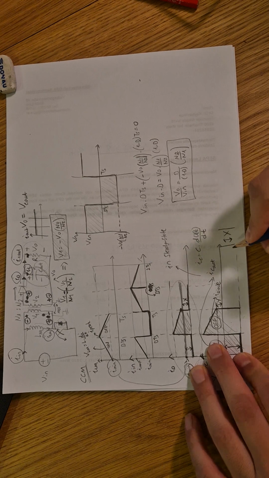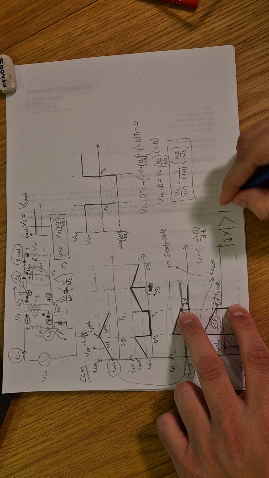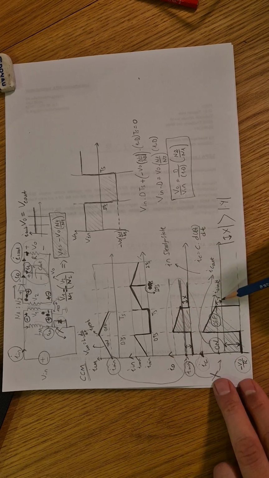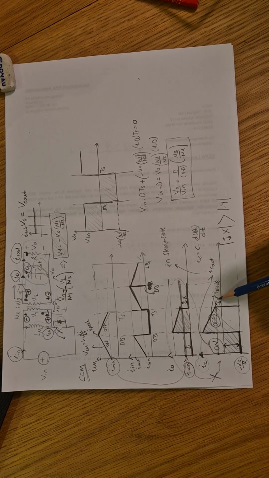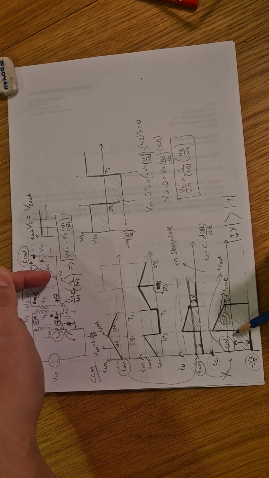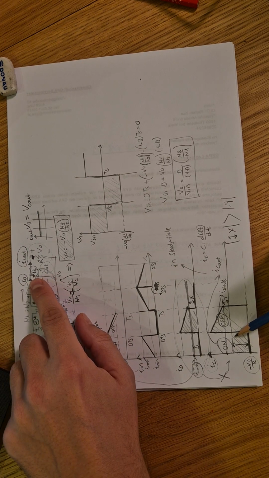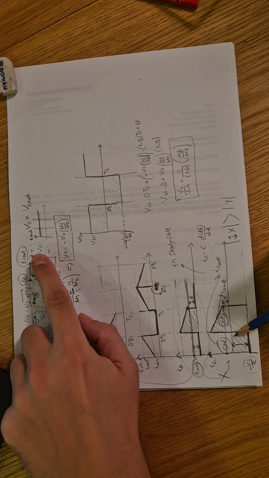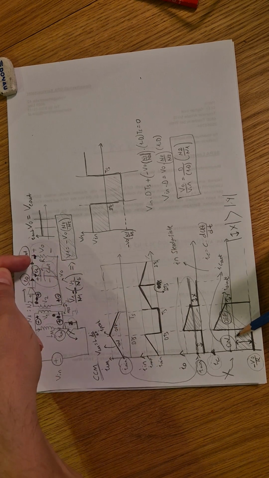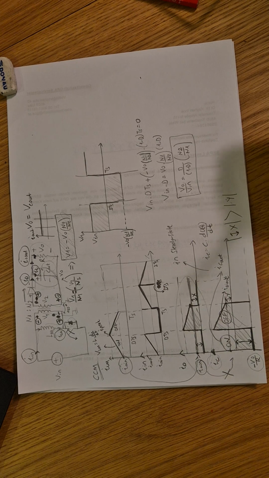The amplitude of x is always greater than the amplitude of y. And the cap is charged during on time and discharged during off time. But the load is always supplied, during on time or off time.